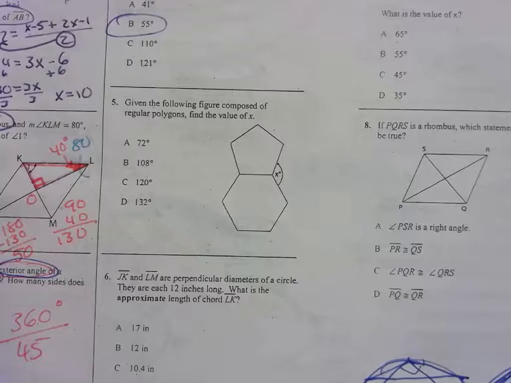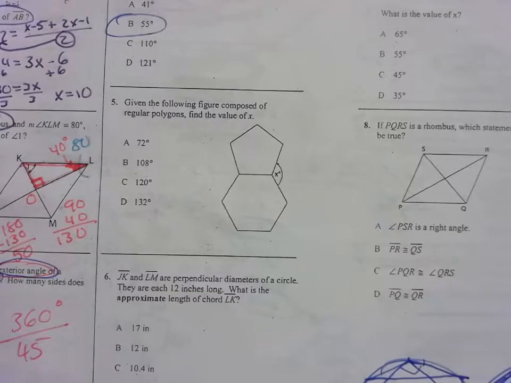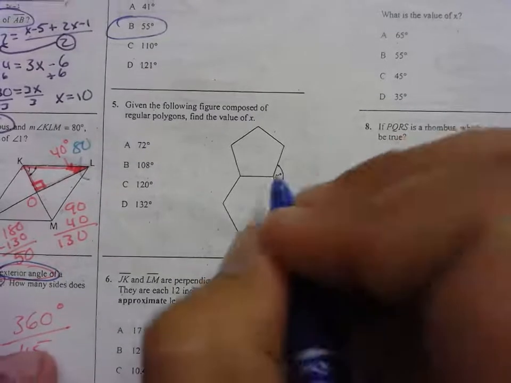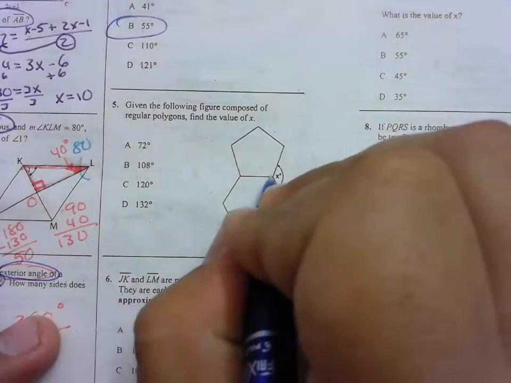The next one says it wants to know how big x is in degrees. Do you see where x is? You ready for this? No. All right. Watch when I do this.